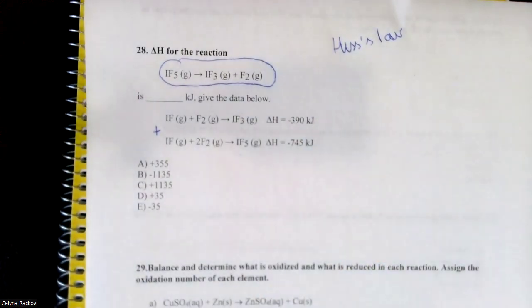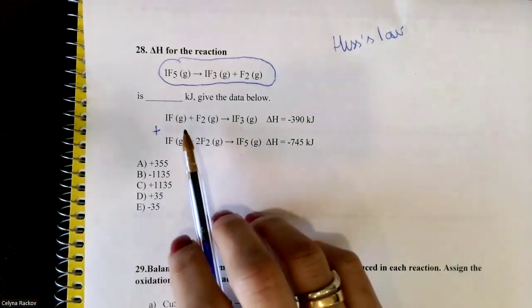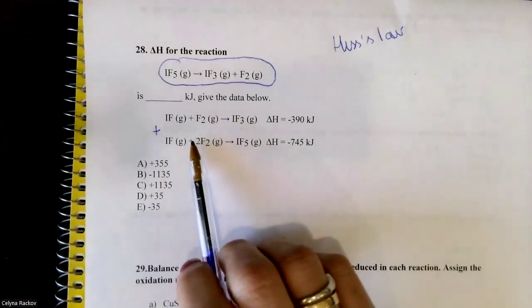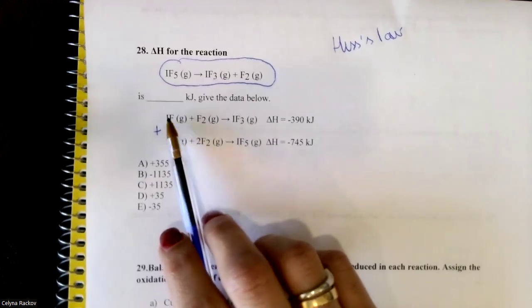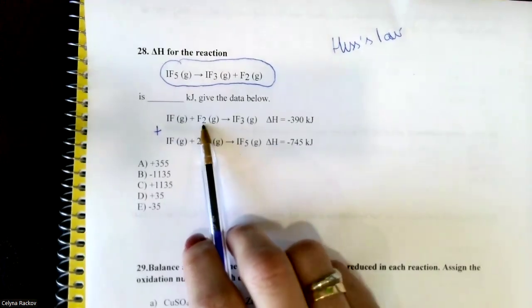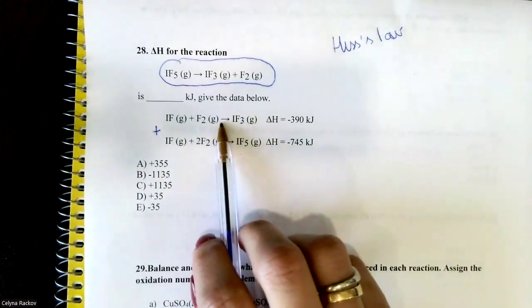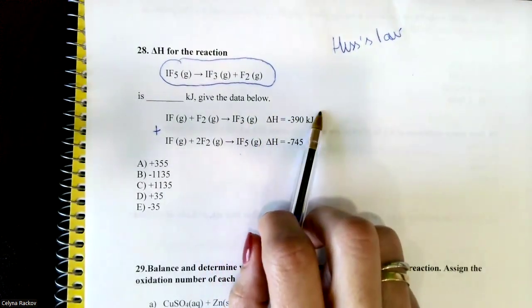Okay, how are we gonna do this? Right? So we need to check one by one. So here, iodine fluoride plus fluorine gas, right? And making iodine trifluoride, and you have the enthalpy change.